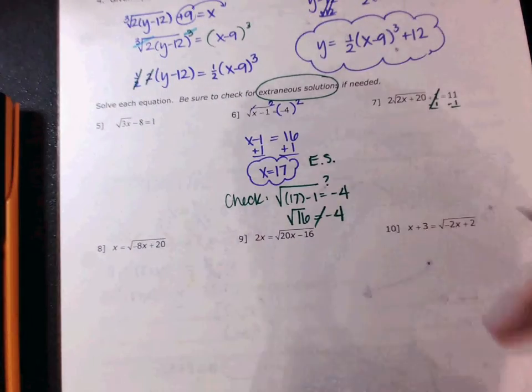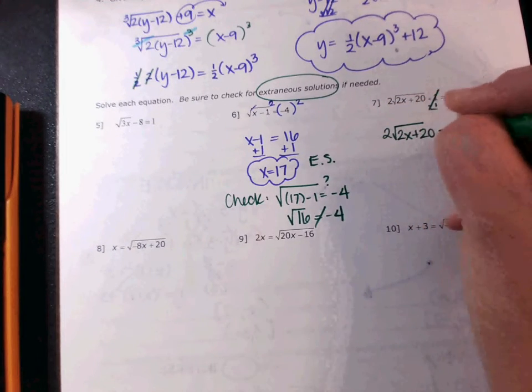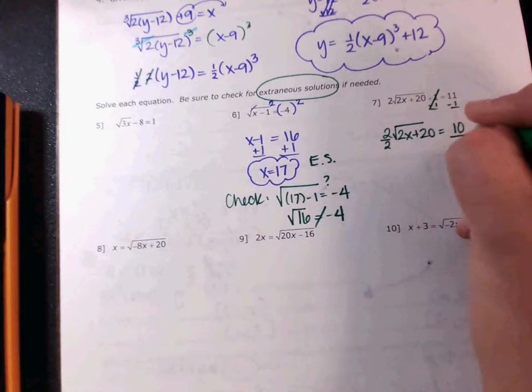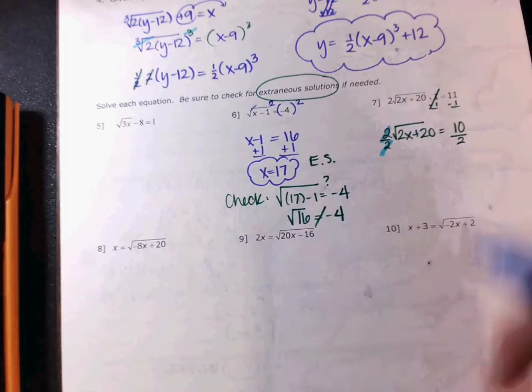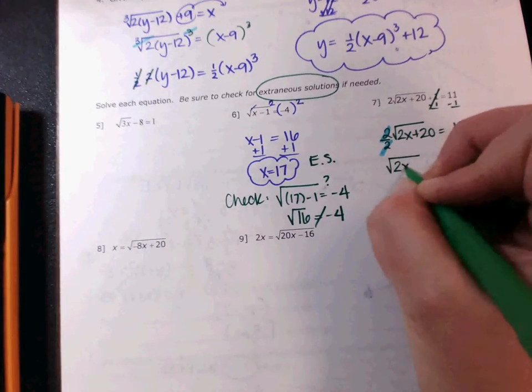So 1 and -1 cross out, you have this. 11 take away 1 is just a 10, and then you divide by 2. Okay, so remember your order there. You want to add or subtract first, divide second. Then when the 2 is gone, your next step would be to square both sides.